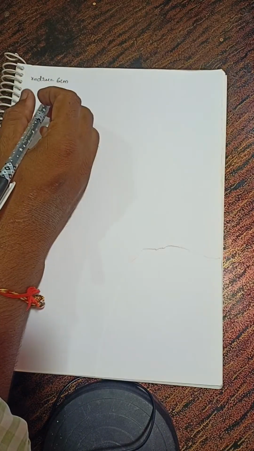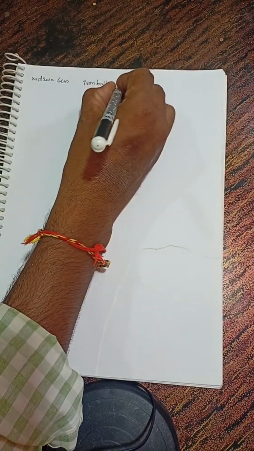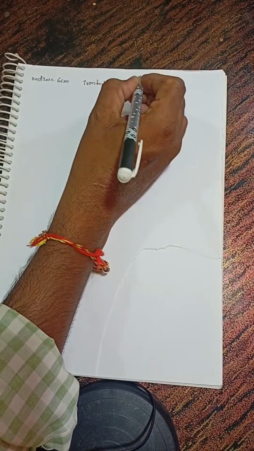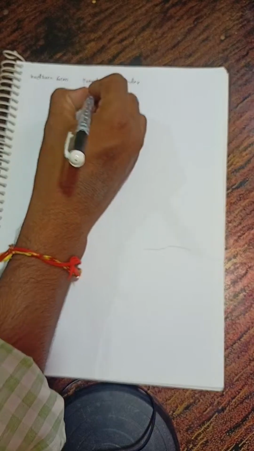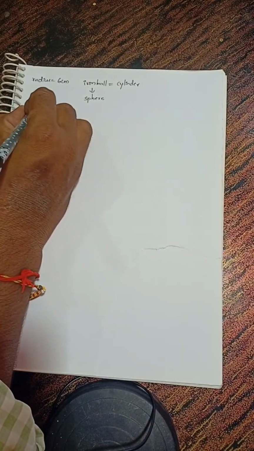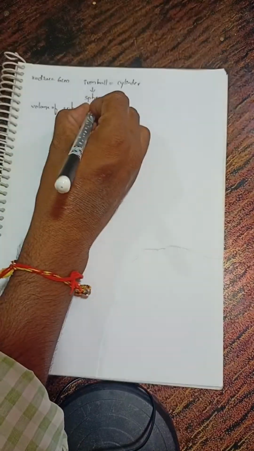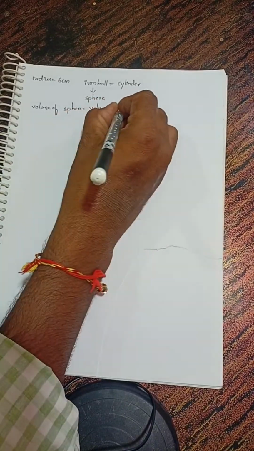We have to convert that iron ball into the form of a cylindrical shape with a radius of 8 centimeters. So here we have two types. One is the iron ball, which we are converting into the form of a cylinder. So the iron ball, which is in the form of a sphere, so the volume of the sphere is equal to the volume of the cylinder.